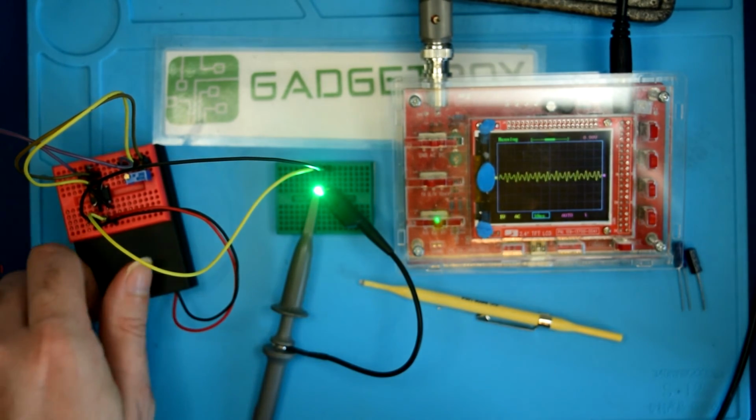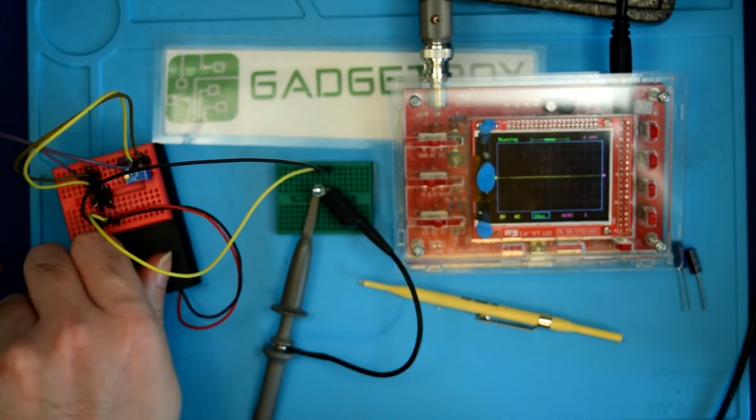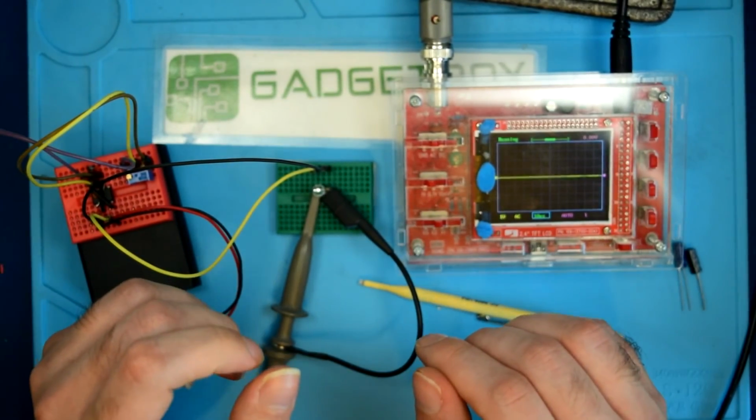So anyway, that's a little primer on pulse width modulation. We'll probably do some more advanced topics in the future.